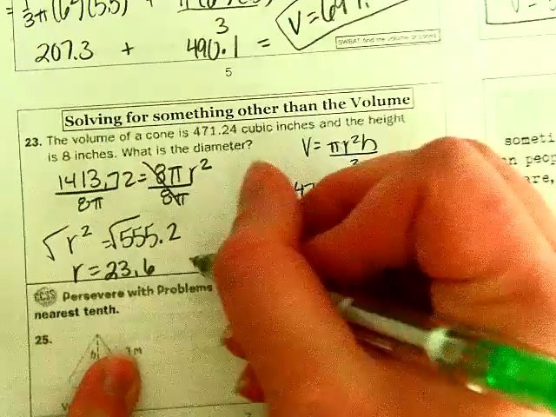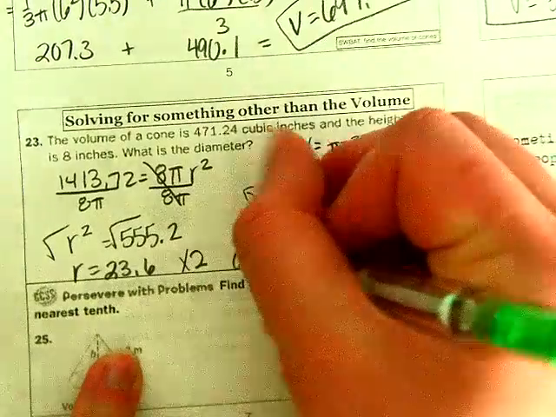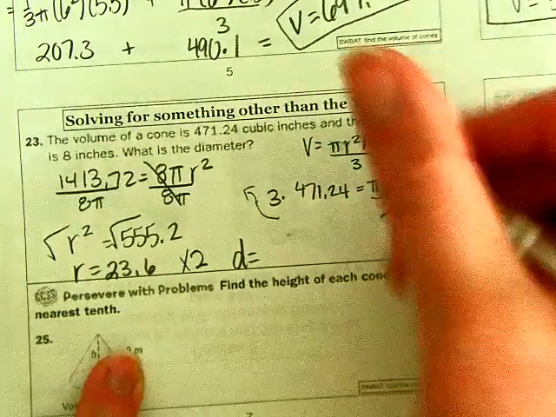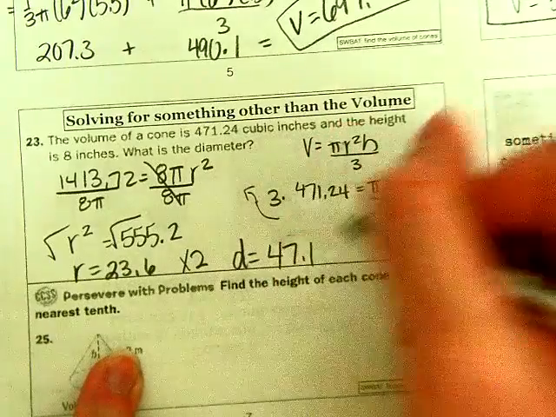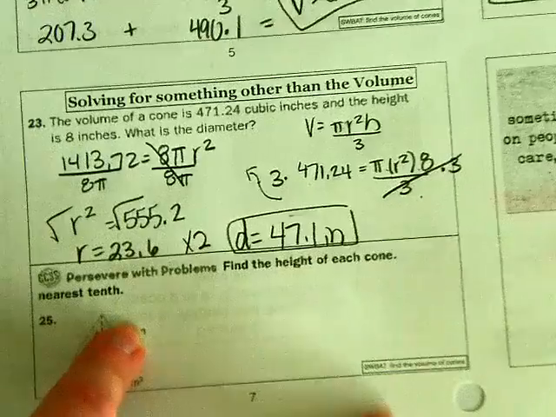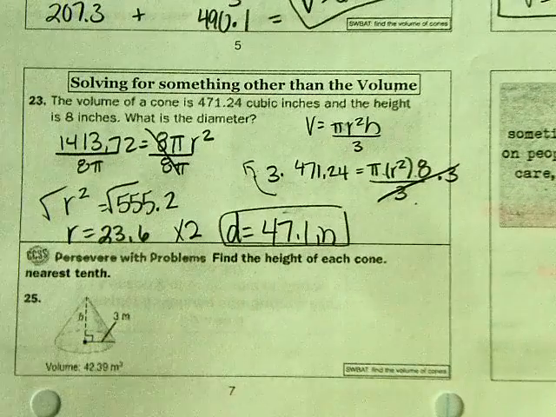Well, to find the diameter, I have to take that times 2, so the diameter is 47.1. And that would just be regular inches. So that's the diameter. That one's a little bit trickier. A lot of work to go through that one.